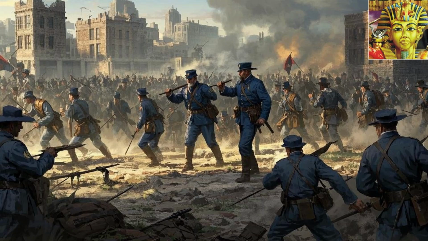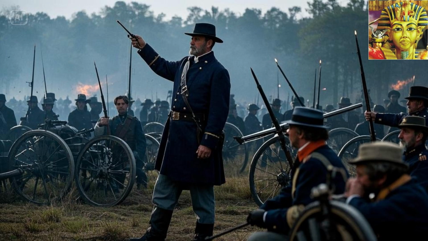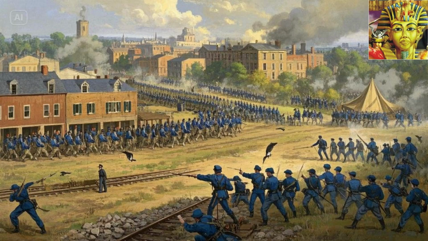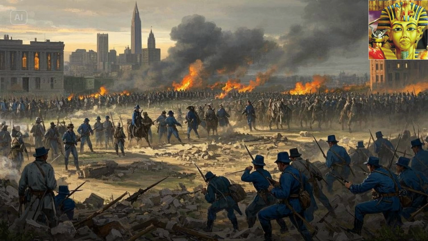The course of the Atlanta Campaign. The campaign was characterized by a series of flanking maneuvers, skirmishes, and battles as Sherman's forces advanced toward Atlanta. Key engagements included the Battle of Resaca, the Battle of Kennesaw Mountain, and the Battle of Peachtree Creek. Despite fierce resistance from Confederate forces, Sherman's relentless pressure and superior numbers gradually pushed Johnston's army back toward Atlanta.